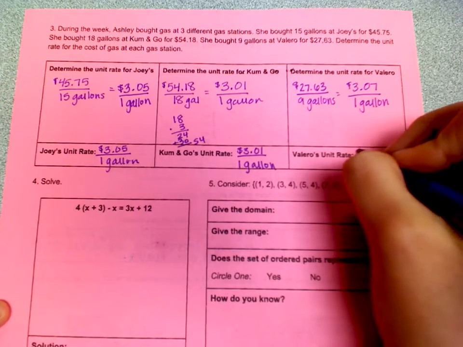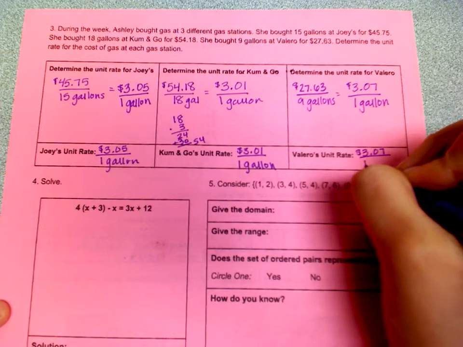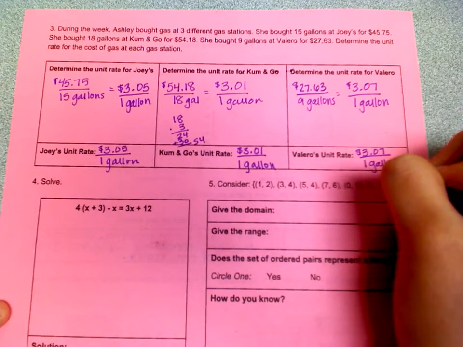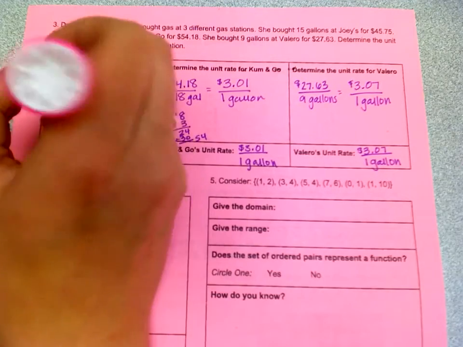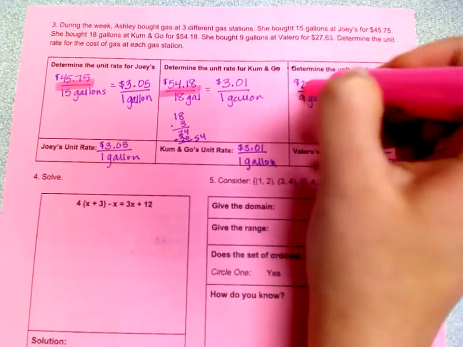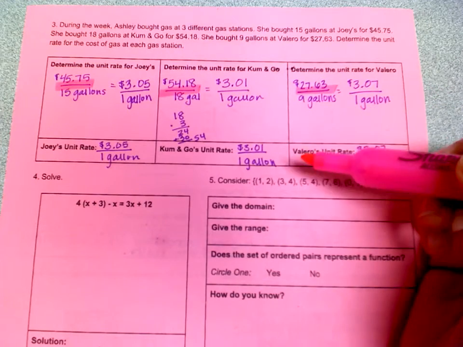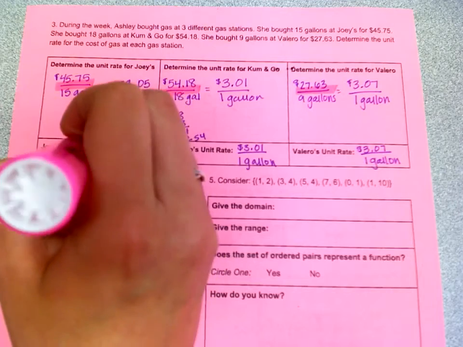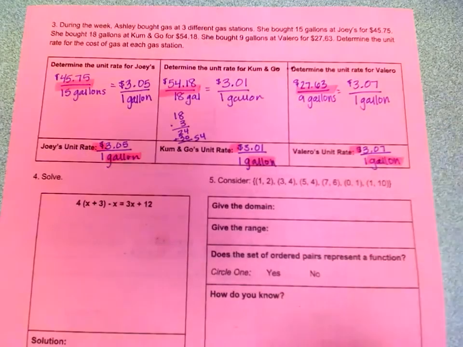So the answer is $3.07 divided by 1 gallon. You had to have division to solve the problems, and preferably the dollar over gallons, obviously, so you get the right answer. And then you have to have your units along with the correct answer.